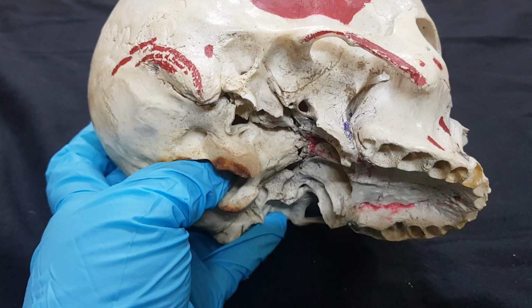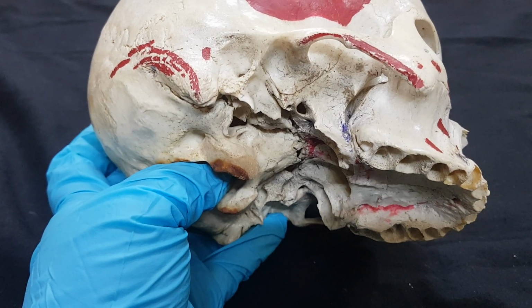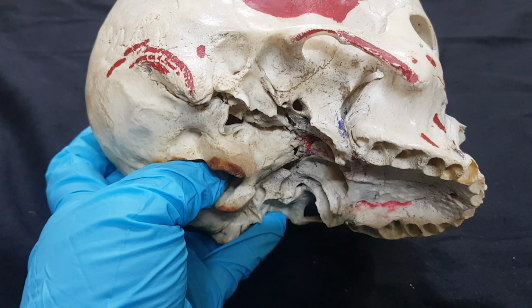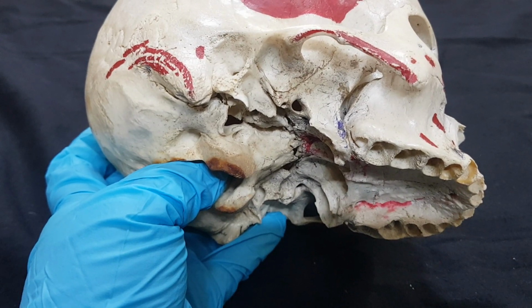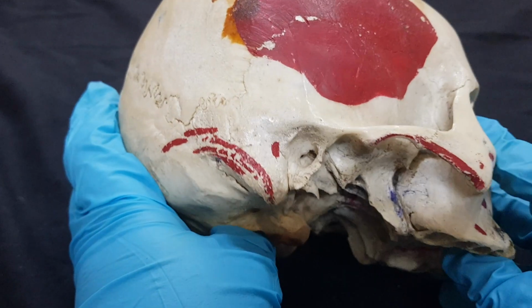What are the contents? We have the third part of the maxillary artery and its branches. We have the maxillary nerve and its branches. And we have an important ganglion, the pterygopalatine ganglion, present here. Okay.